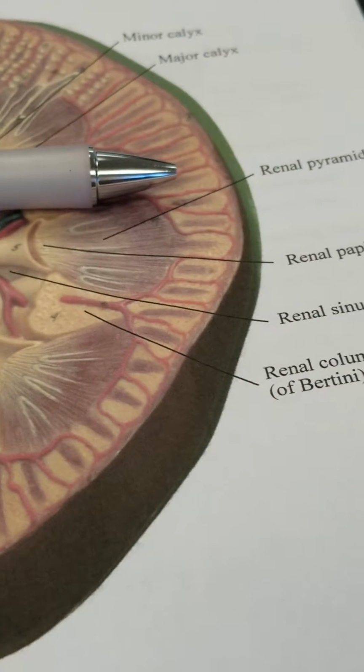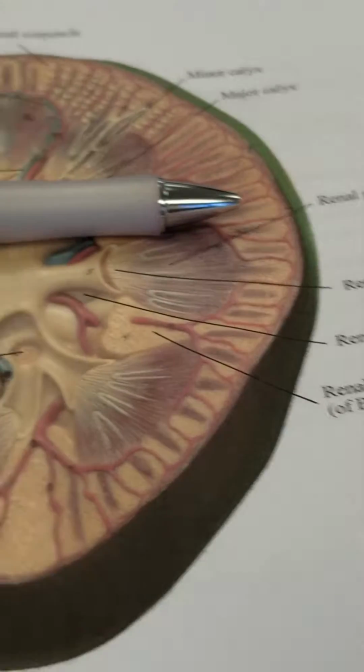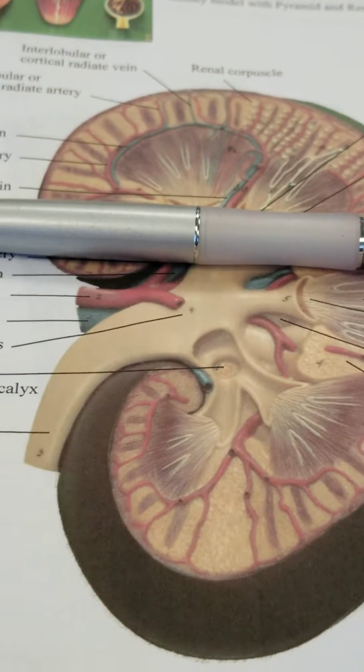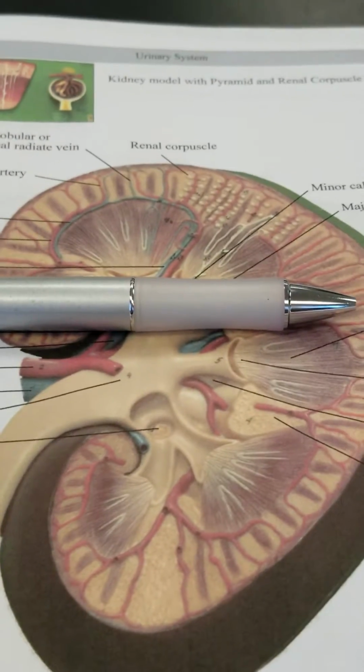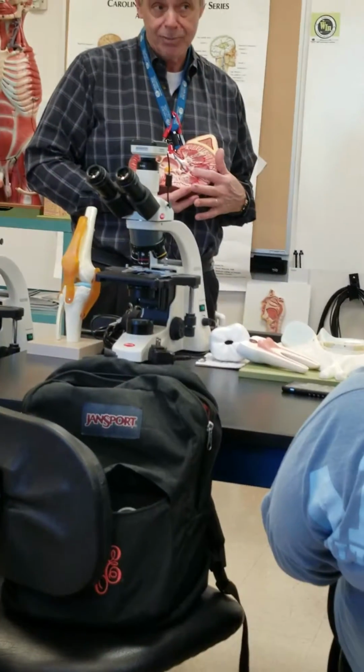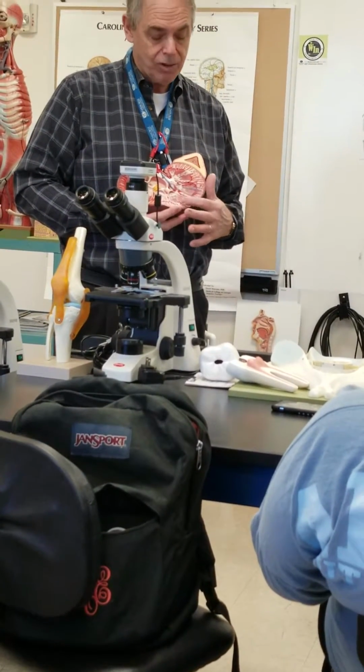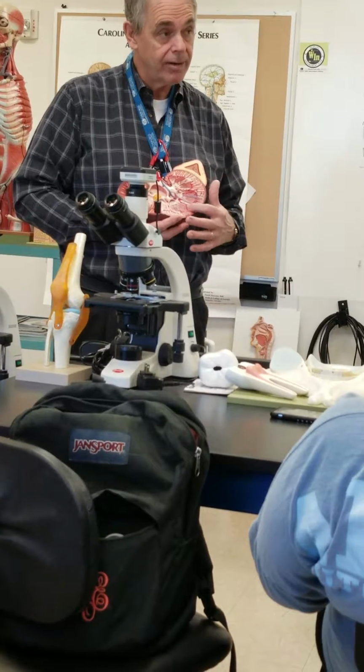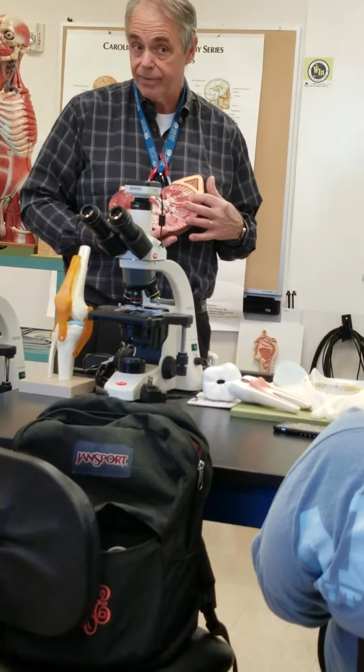Yes, that's what I'm saying. That's okay. You said you were thinking about it, and now you got it. So that's good. These are called renal columns to delineate between the cortical portions that are in the cortex of the organ itself.